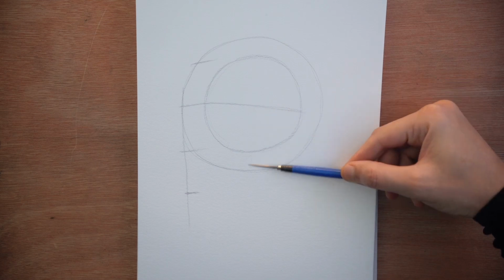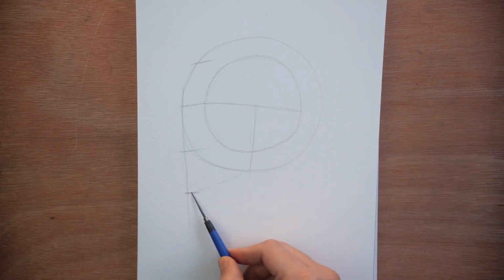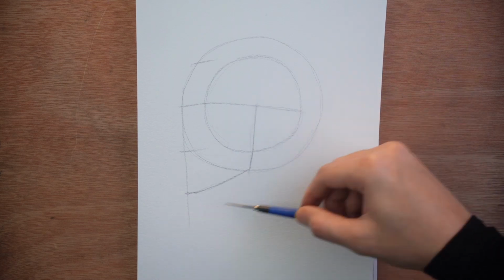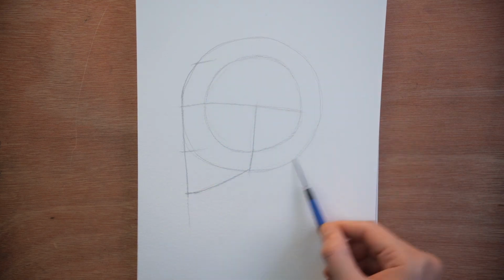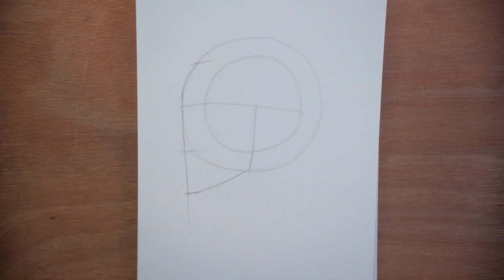Now we connect the chin to the side with the jaw. And there you have it, the basic Loomis head. All we have to do now is to add the features, which I covered separately in the next videos. I'm explaining this with profile view because I believe that's the easiest angle to practice as a beginner.